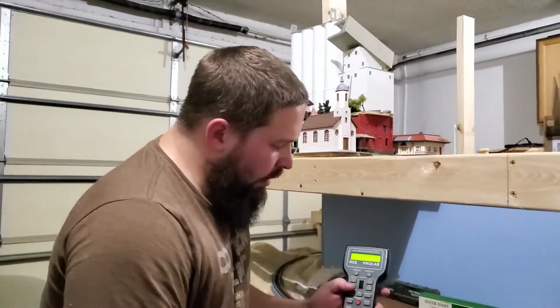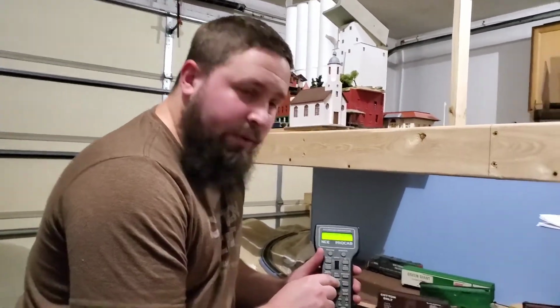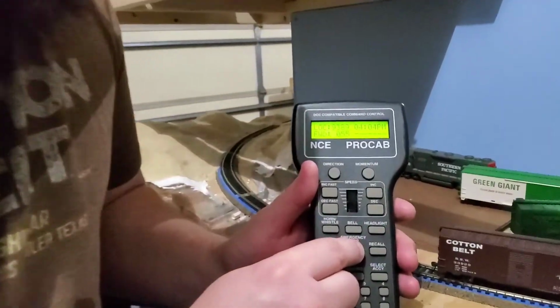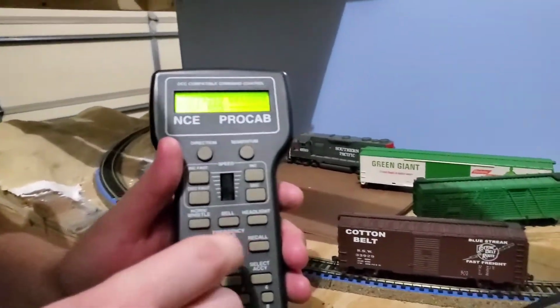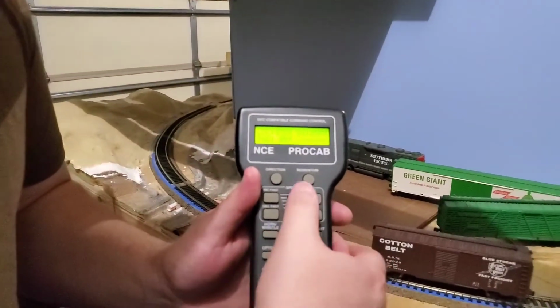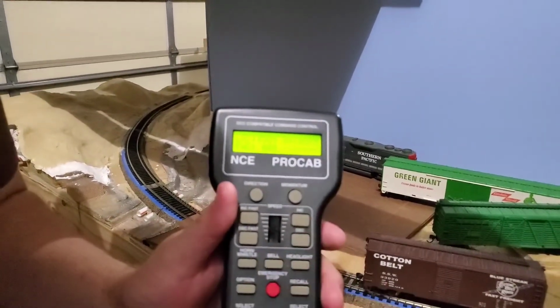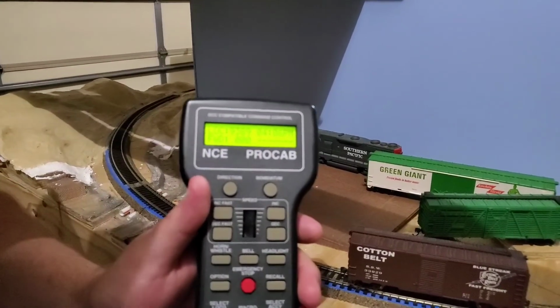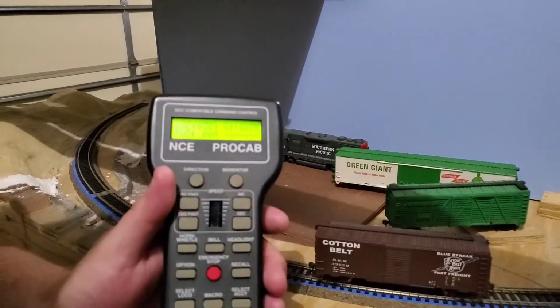Alright, so now what I'm going to do is I'm going to hit the emergency button, and you're going to hear the air dump, and it dumps out of the reservoir. Soon as you scroll your wheel, you'll hear the air go back in.